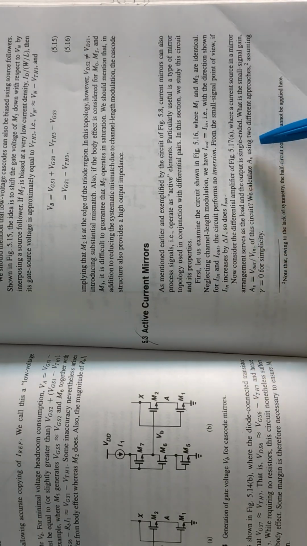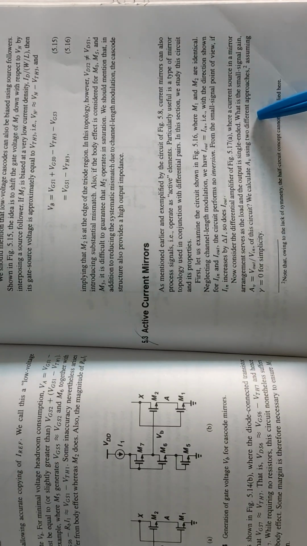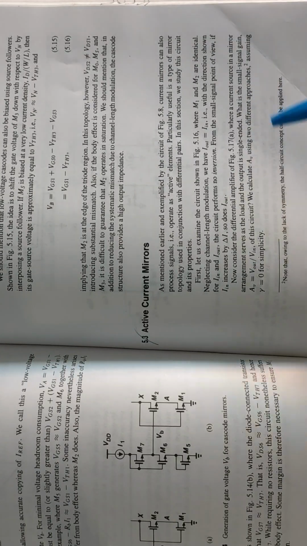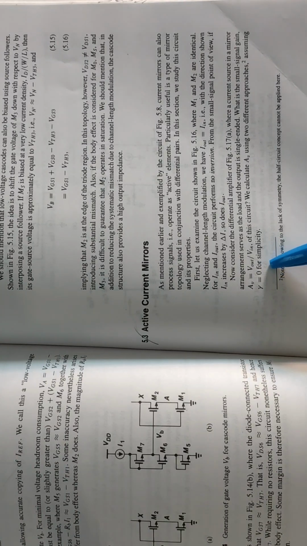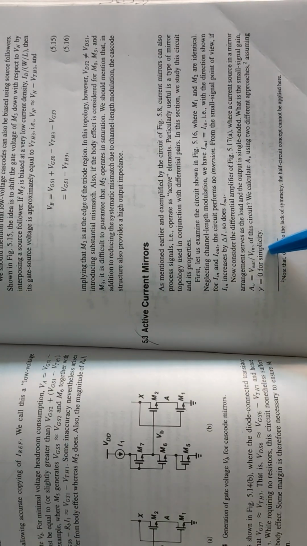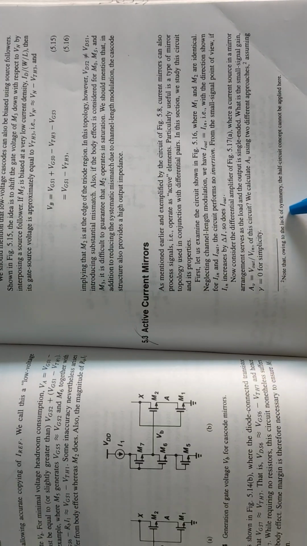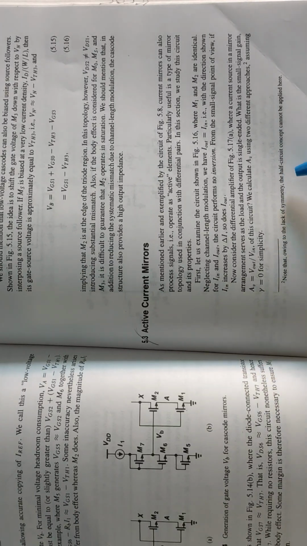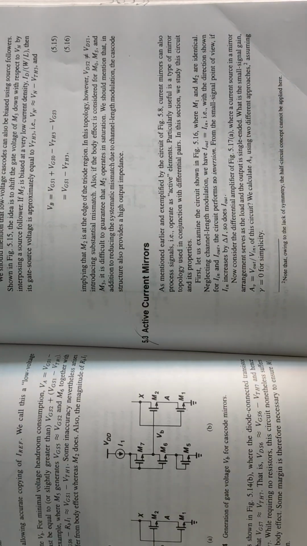We calculate AV using two different approaches, assuming gamma equal to 0 for simplicity. Note that owing to the lack of symmetry, the half circuit concept cannot be applied here.